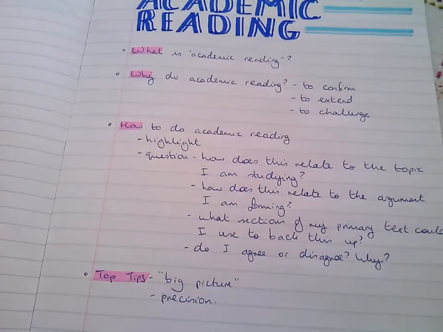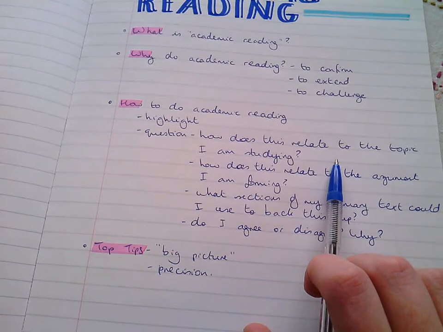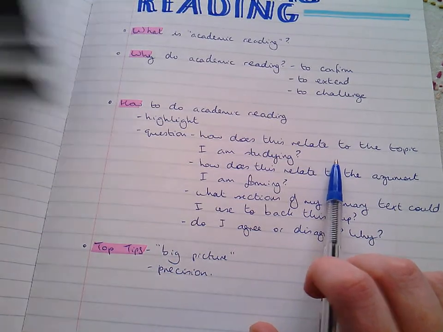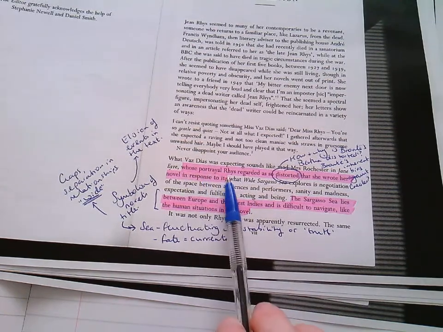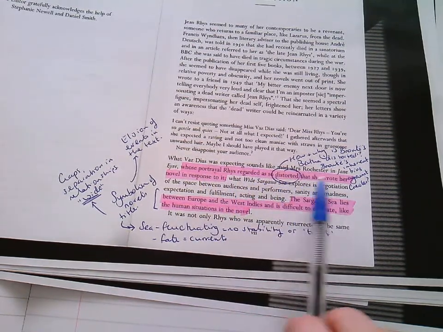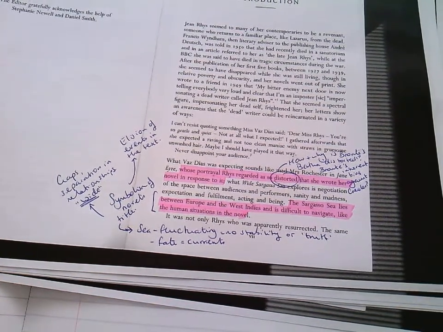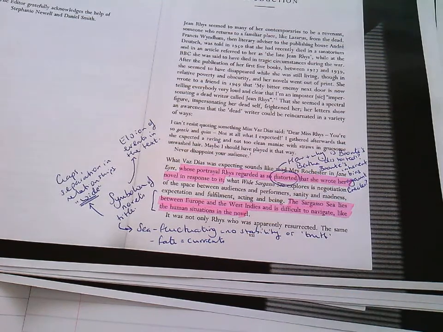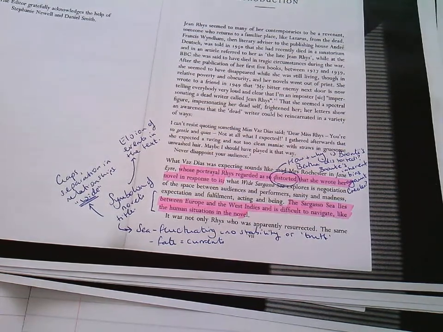And you might want to think about these questions as you're annotating. So how does this relate to the topic that I am studying? What is the relevance of this idea to what I'm interested in? So, for example, here, I've said Mrs. Rochester in Jane Eyre, whose betrayal Rhys regarded as so distorted that she wrote her novel in response to it. Well, that's going to back up a feminist reading of the text. So I'm annotating that, saying how and why is Bronte's Bertha distorted? Bronte's inherent bias against Creole. So I'm also looking at post-colonial reading there.